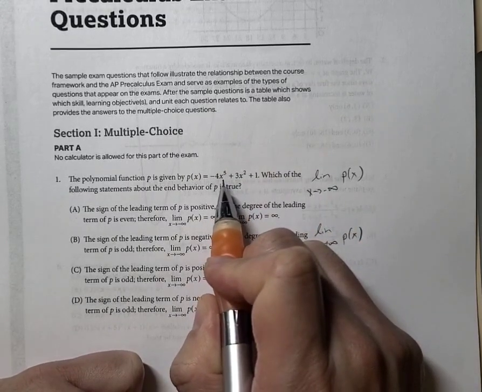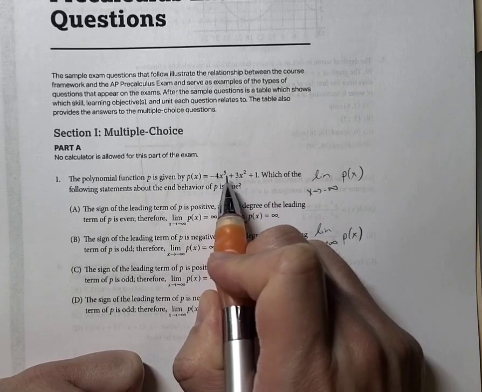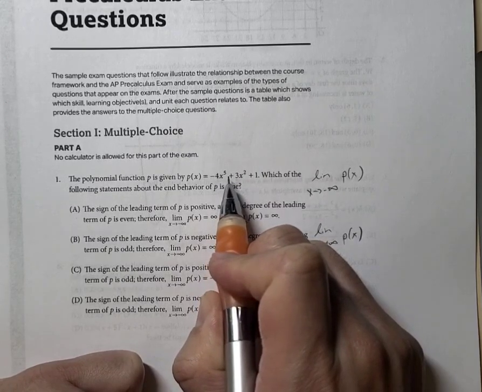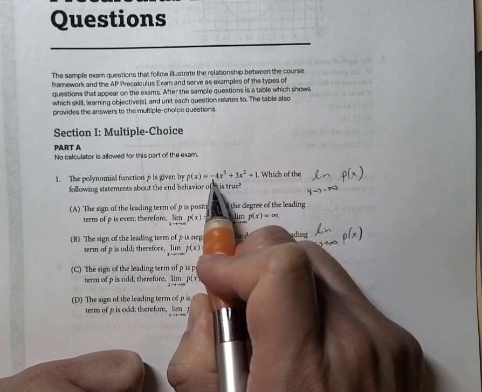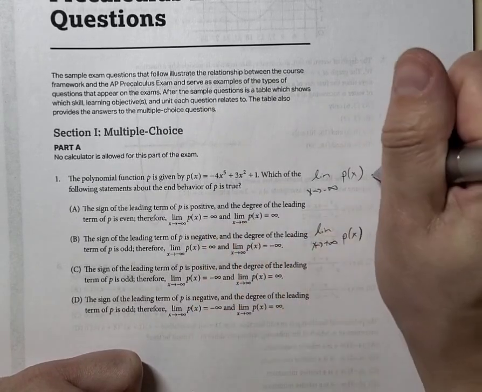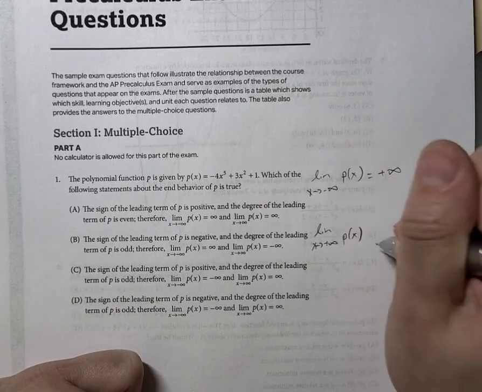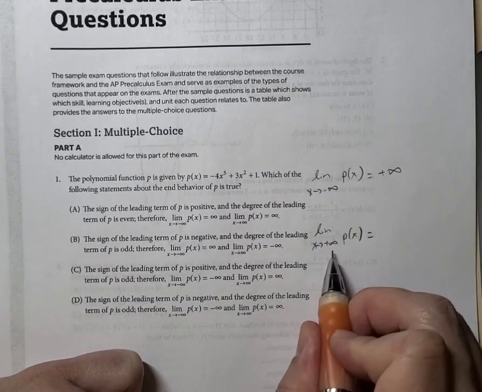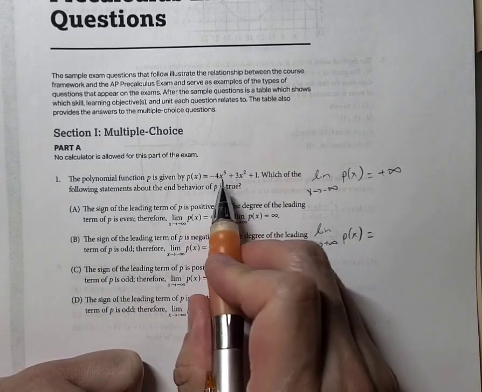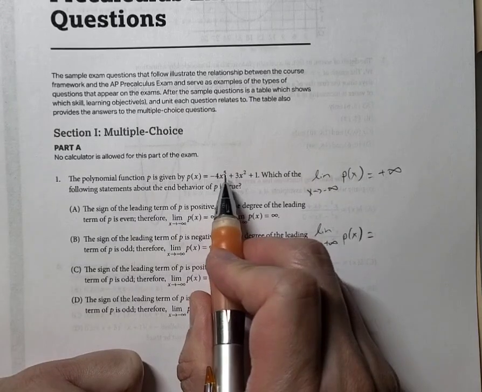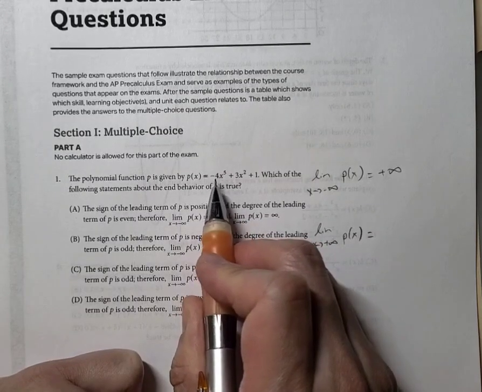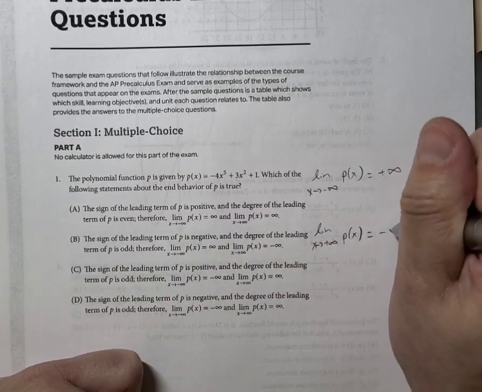Some huge negative number to the fifth power, is that negative or positive? That is negative, right? And then we have another negative from the negative 4, so it would approach positive infinity. Similarly, as x approaches infinity, a huge positive number to the fifth power would be positive, and then we multiply it with negative 4, so it will become negative.